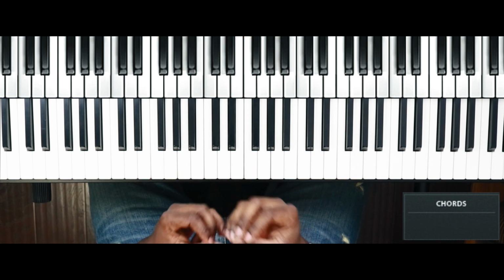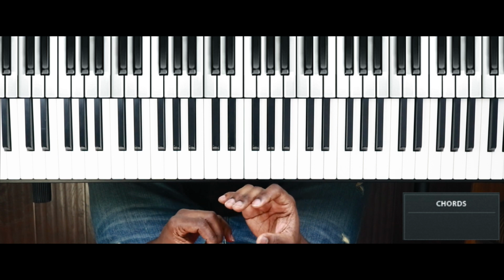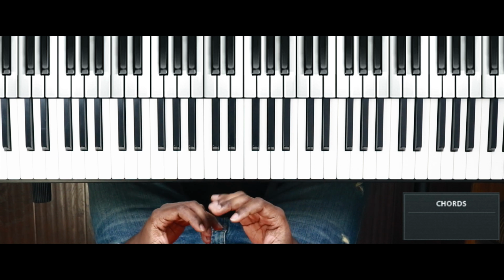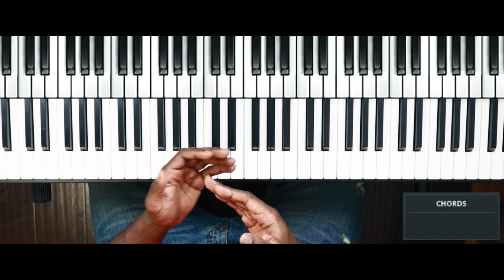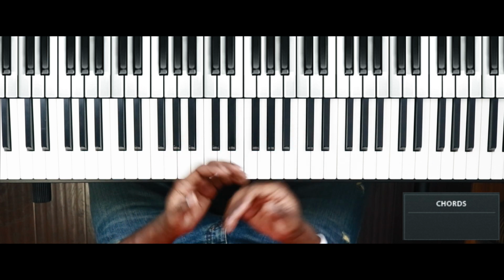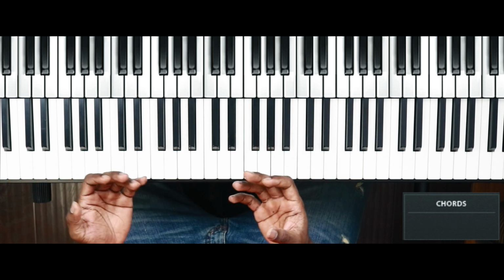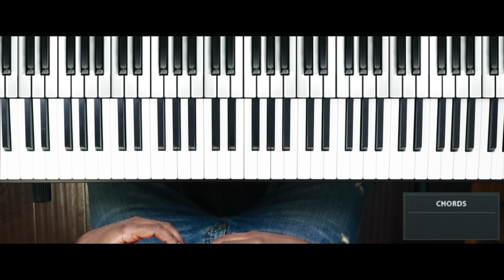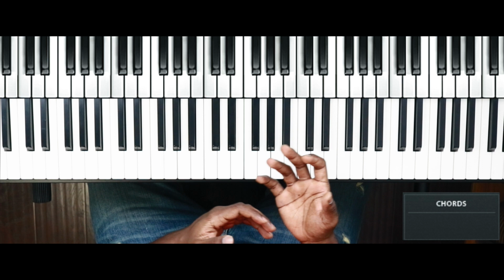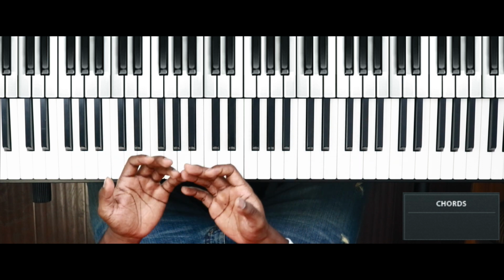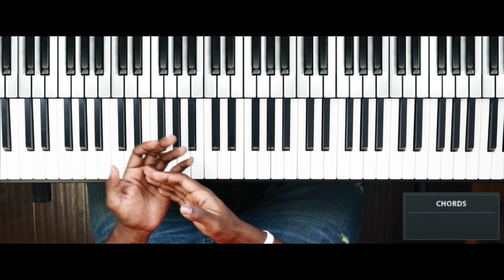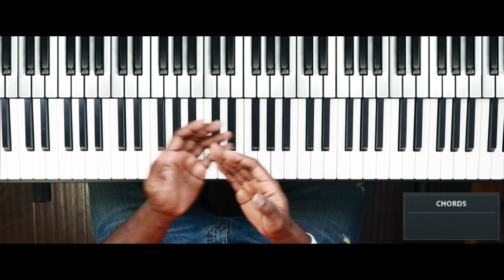Remember that learning to play by ear is very similar to learning to read, comprehend, and then regurgitate new information. You don't start off reading complex pieces of information and are able to comprehend it and then regurgitate it. No, you're not able to do that. You start off reading simple words like cat, dog, mat, sat.